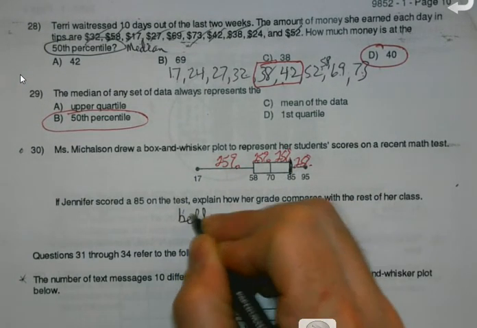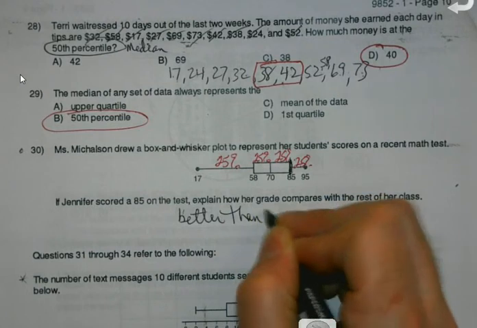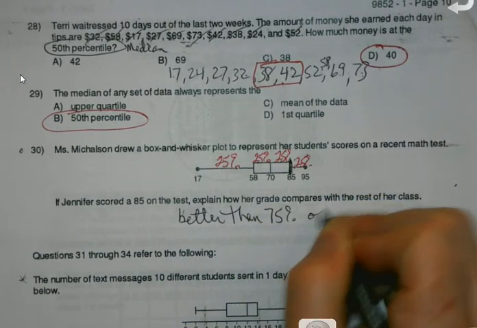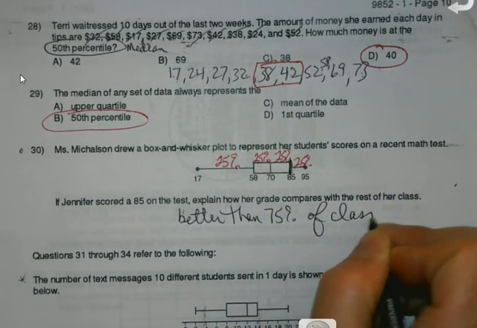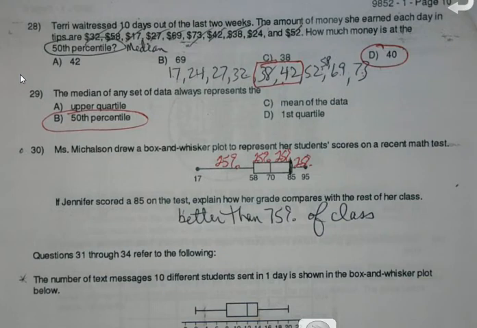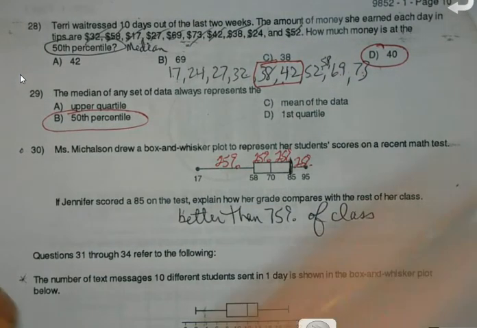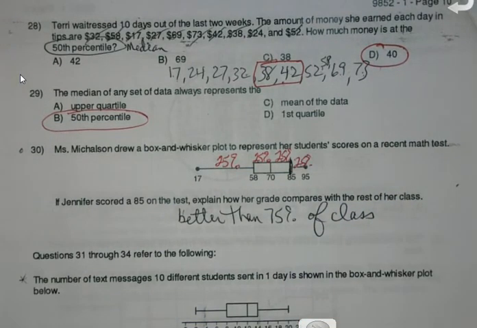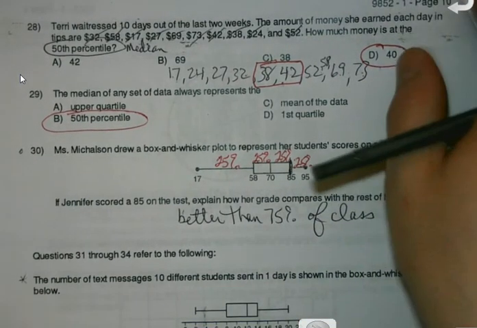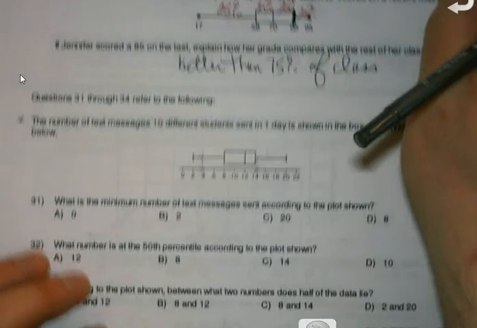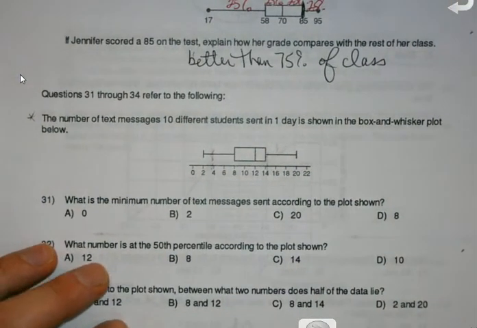So she did better than 75% of the class. There's only a very small group of people that did better than she did. But that's the type of analysis we've got to be able to do. Not just she did good, okay? We've got to be able to explain a little bit more in detail than that.